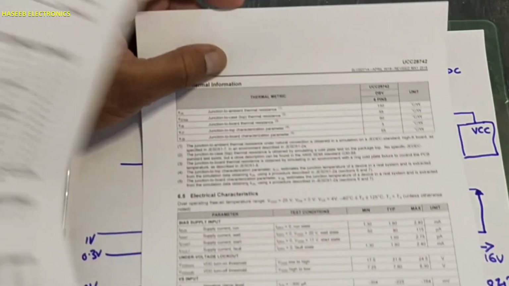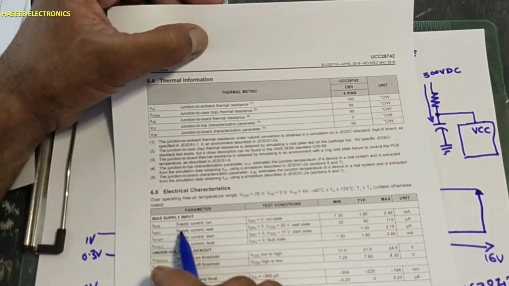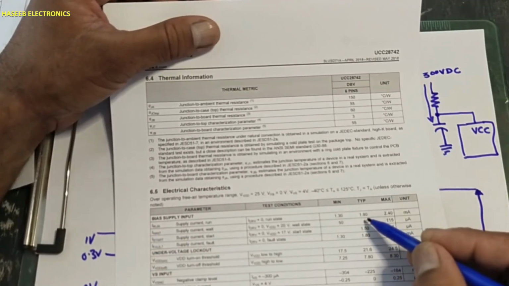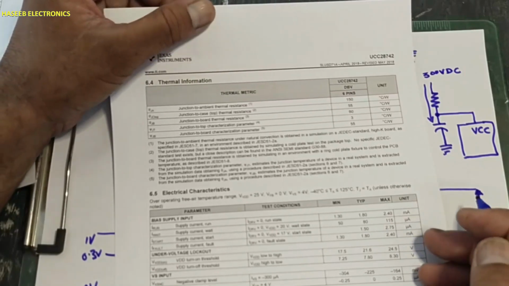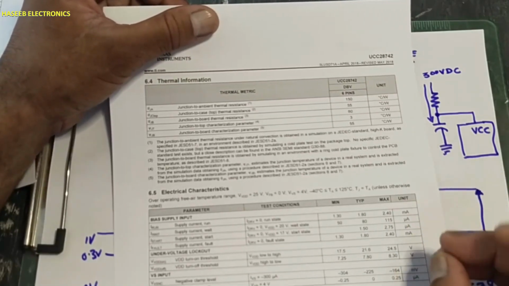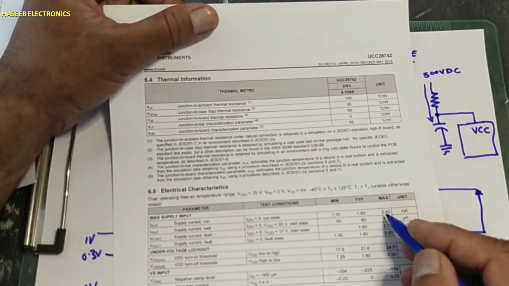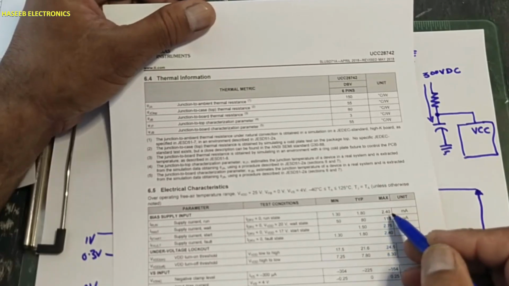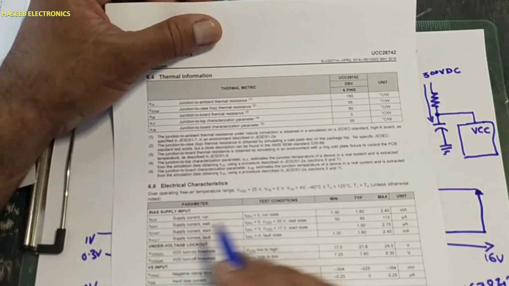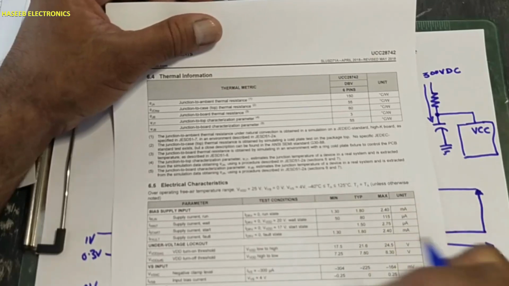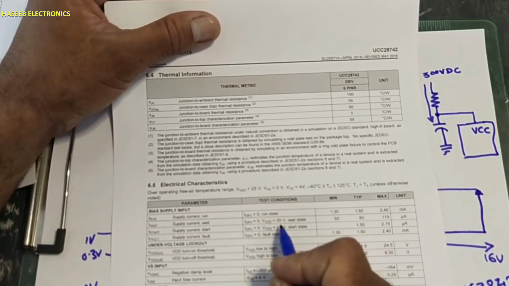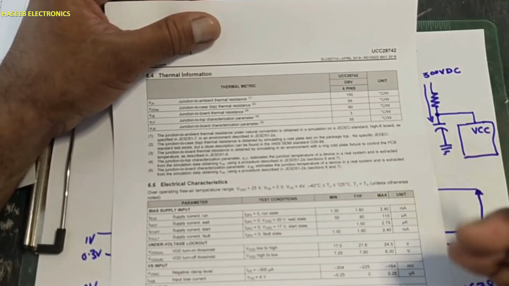UC28742 IC. Its running current is 1.8 milliampere. If we are discussing 3842, that is 17 milliampere, but its maximum limit is 2.4 milliampere. When this IC is in wait state, VDD is under 20 volt because 22 volt is the threshold.